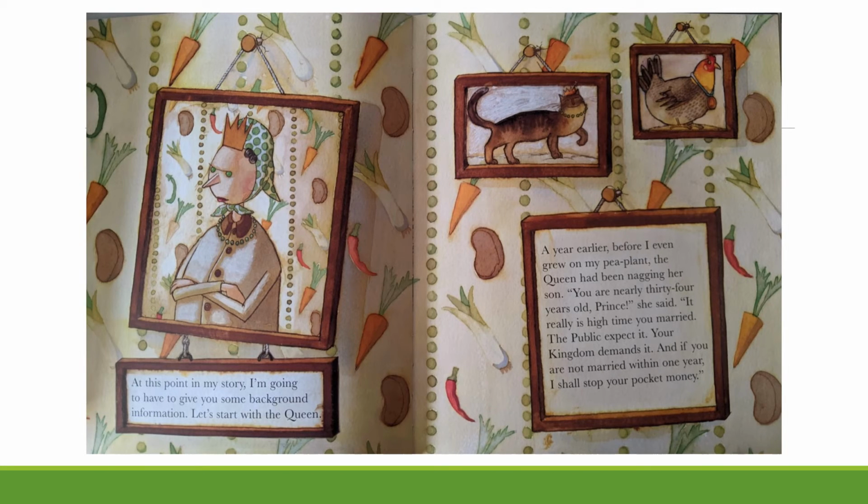At this point in my story, I'm going to have to give you some background information. Let's start with the Queen. A year earlier, before I even grew on my pea plant, the Queen had been nagging her son. "You are nearly 34 years old, Prince," she said. "It is really high time you married. The public expect it. Your kingdom demands it, and if you are not married within 1 year, I shall stop your pocket money."